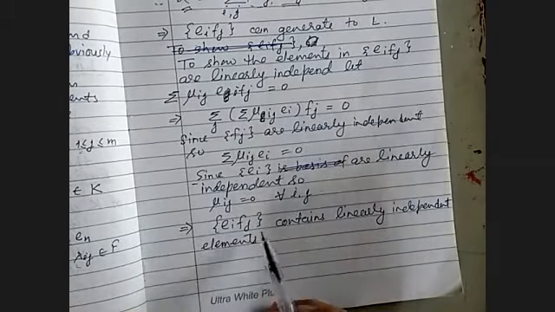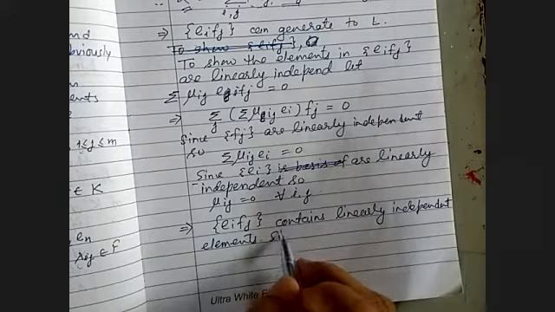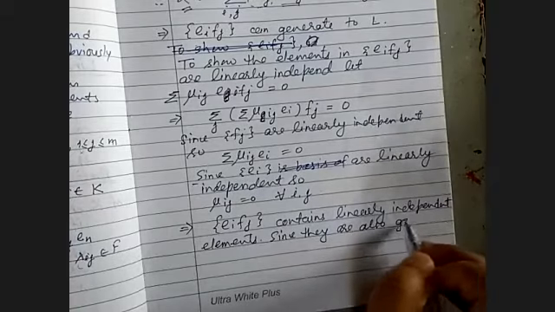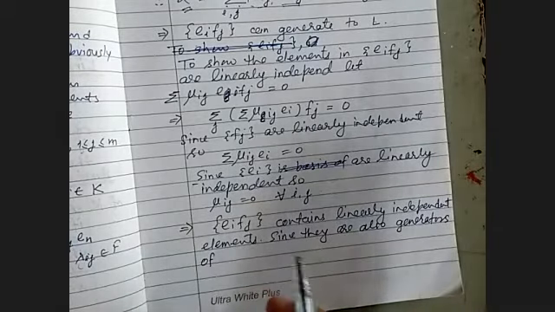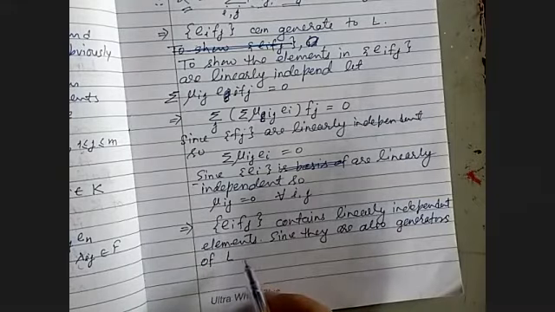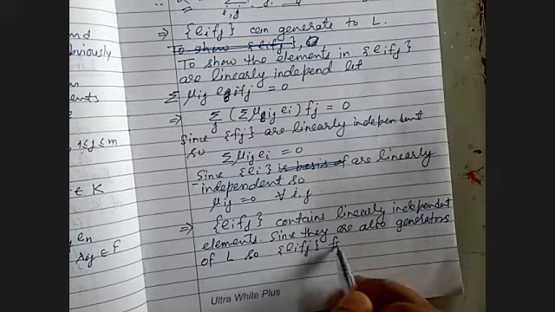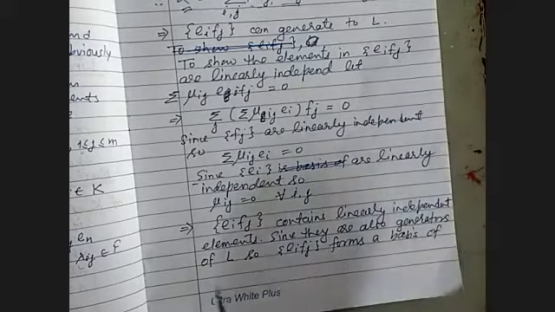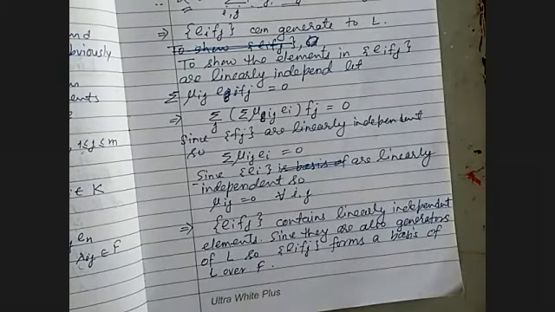Since they are also generators of L, Ei Fj forms a basis of L over F. This way we have shown it.